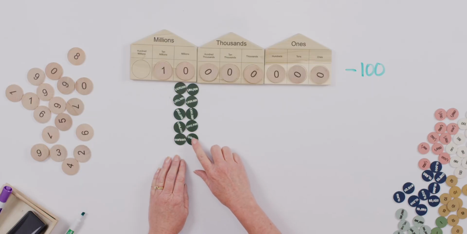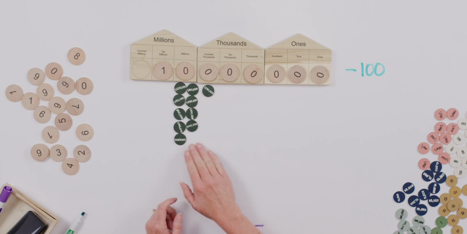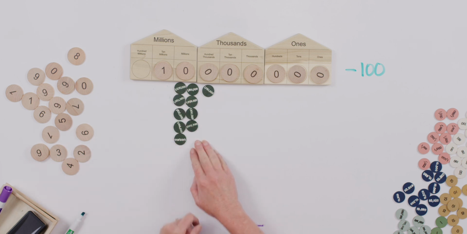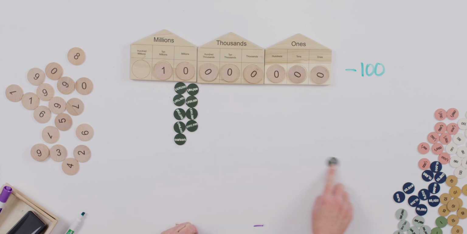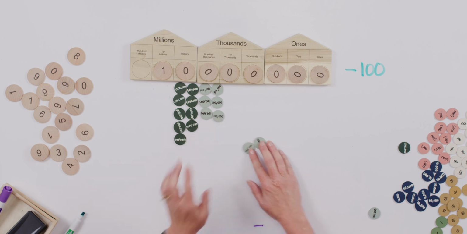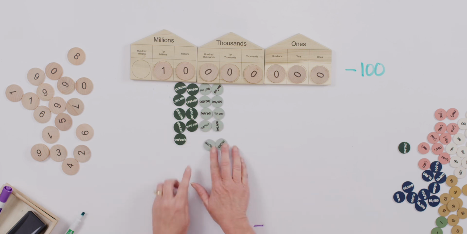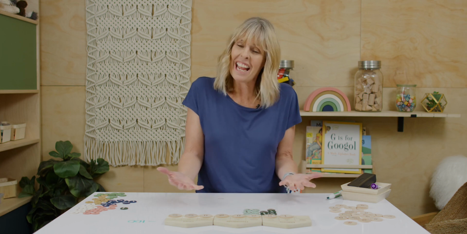But I need to keep going, don't I? I need to borrow it, so I'm going to borrow 1. Because I have 10. Remember, I can't have 10 in one column, so I'm going to borrow it. And now I'm going to switch out my 1 million for 10 of my 100,000s. You probably see where I'm going with this. So there we go. I have 10, but do I need 10 over there? Or can I have 10 over there?